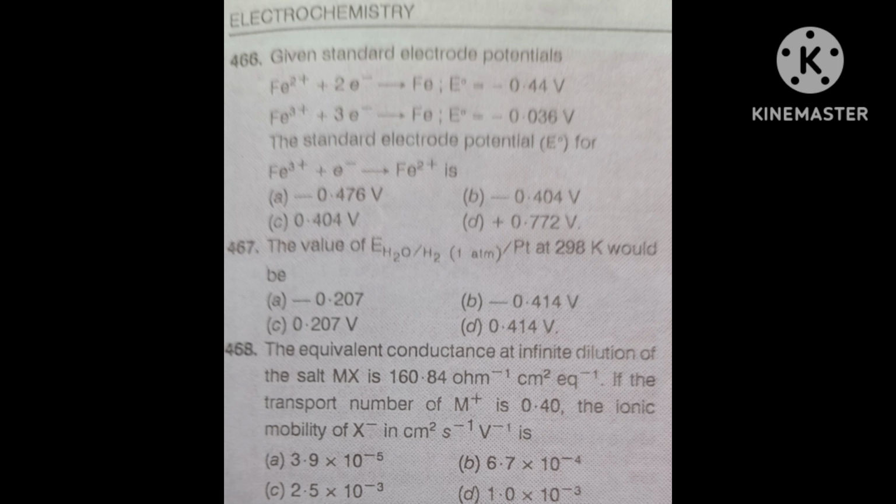Four options are given: first 3.9 into 10 to the power minus 5, second 6.7 into 10 to the power minus 4, third 2.5 into 10 to the power minus 3, fourth 1.0 into 10 to the power minus 3. Think how you will solve it. After that I will give a hint.